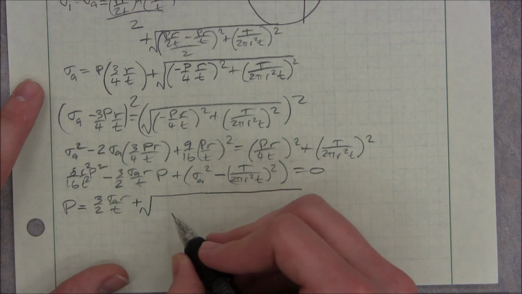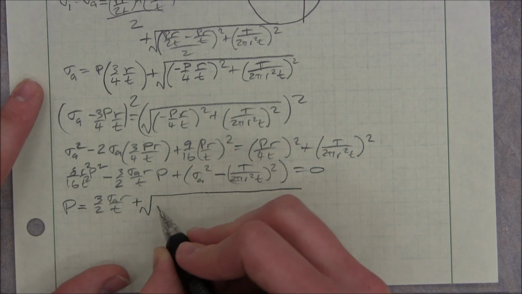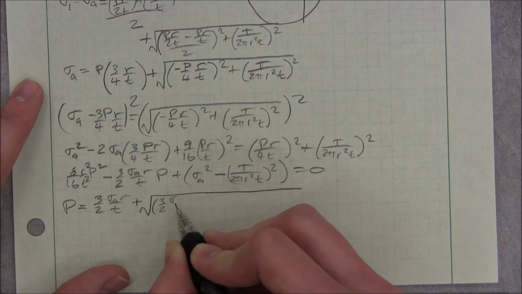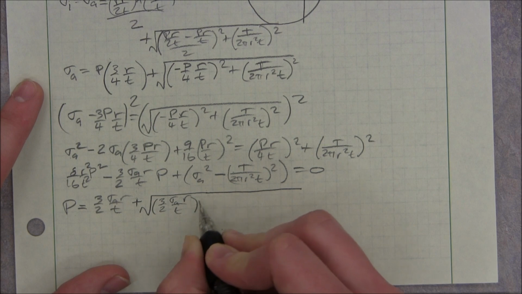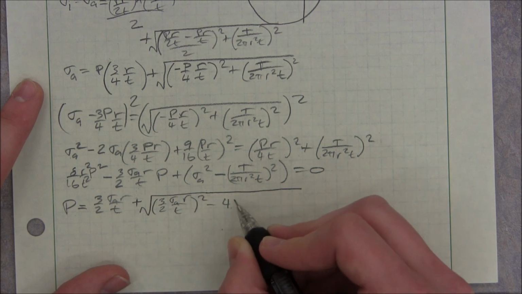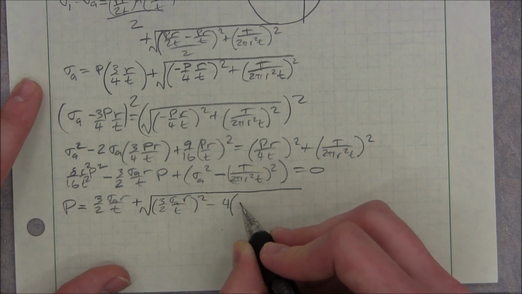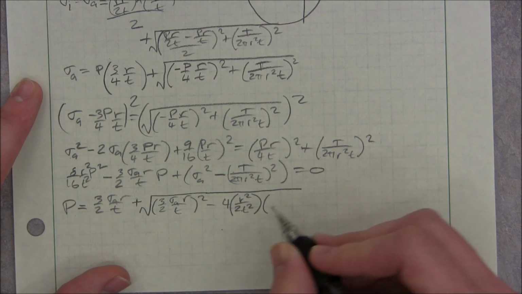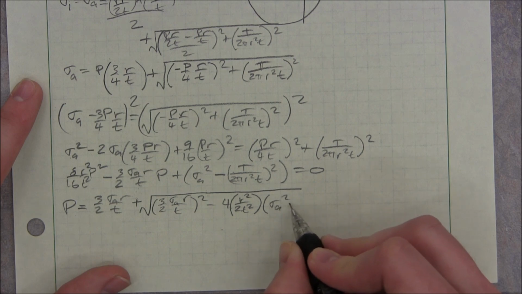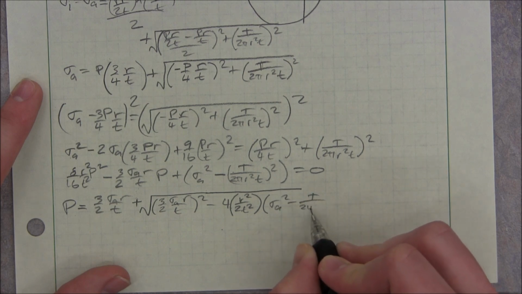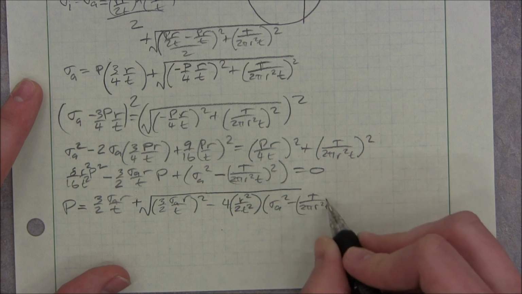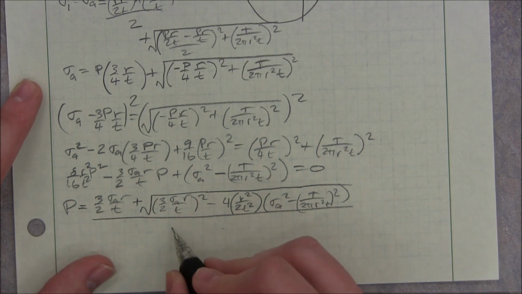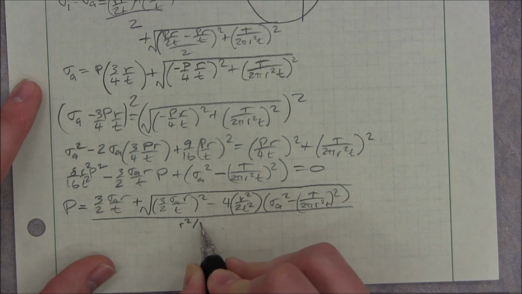Negative B plus or minus the square root of B squared minus 4 times A, which is R squared over 2T squared, C, which is this big thing, all over 2 times A, which is just R squared over T squared.